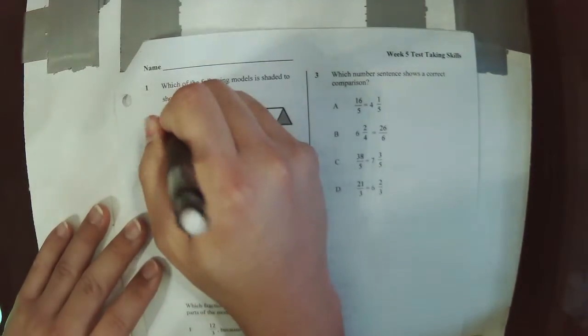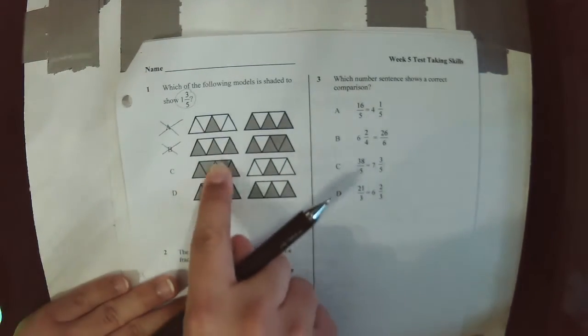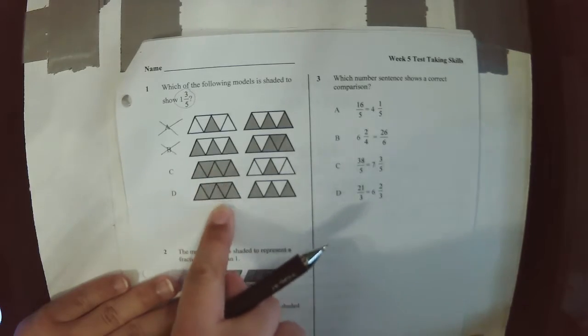A. Okay, answer choice A doesn't have any whole models shaded in, so I'm going to get rid of answer choice A. Is there another beside answer choice A that I can get rid of? Violet? B. Okay, answer choice B I can get rid of. Now C and D both have 1 whole model shaded in, so both of those I can't get rid of.